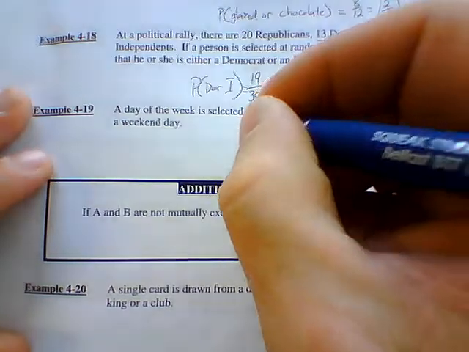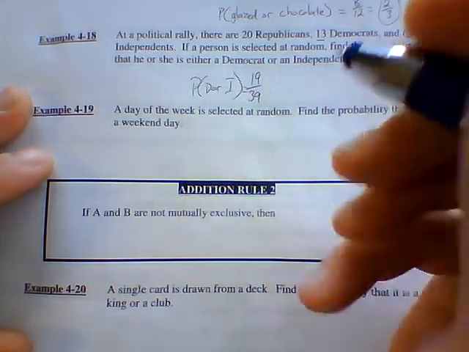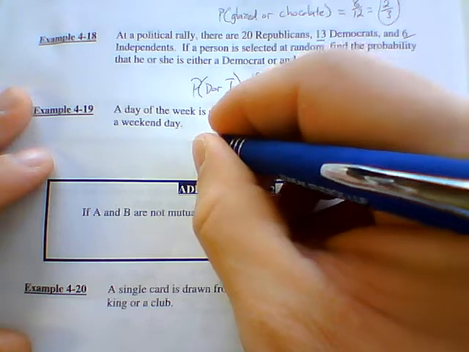A weekend day, there's Saturday. Saturday's 1 out of 7. Sunday's 1 out of 7. So we have 2 out of 7.